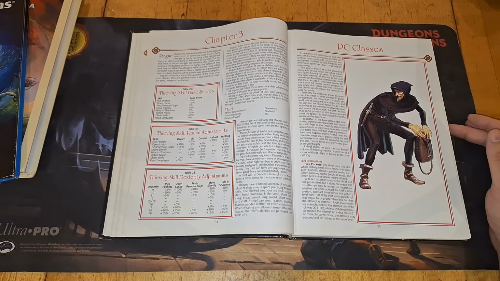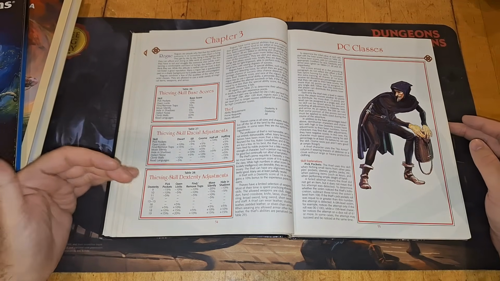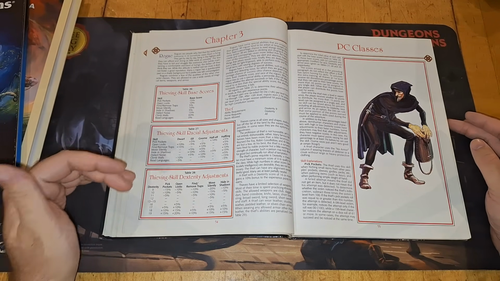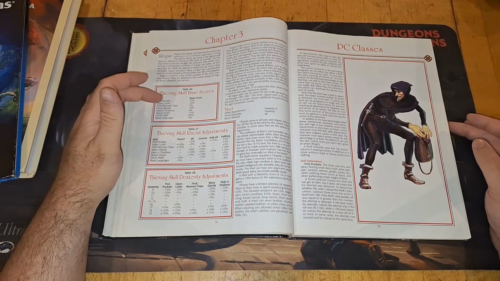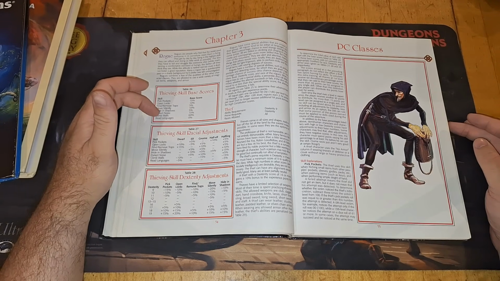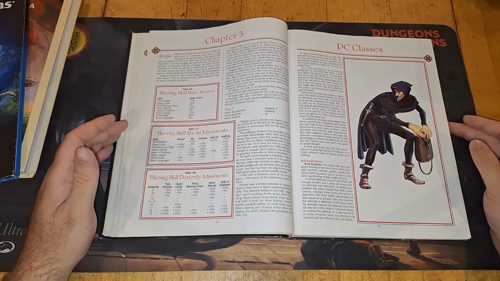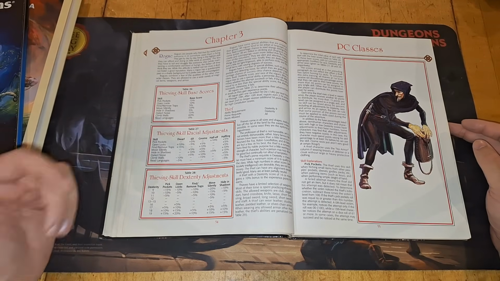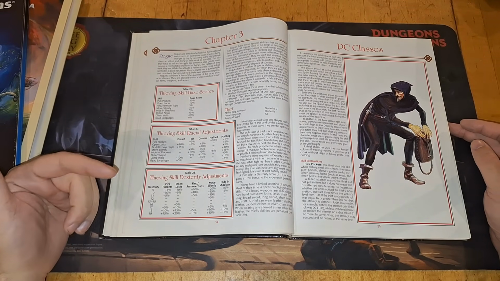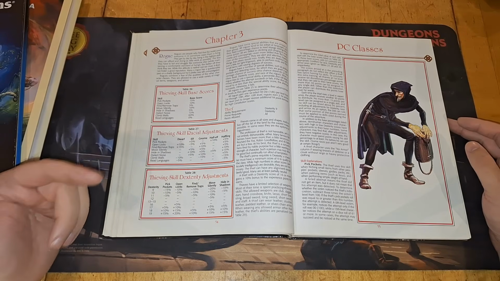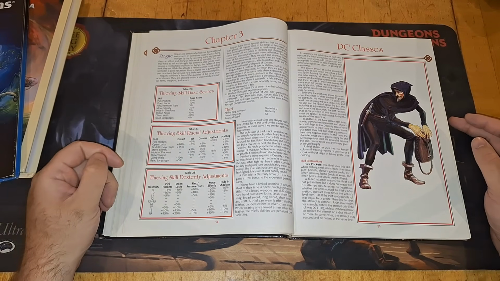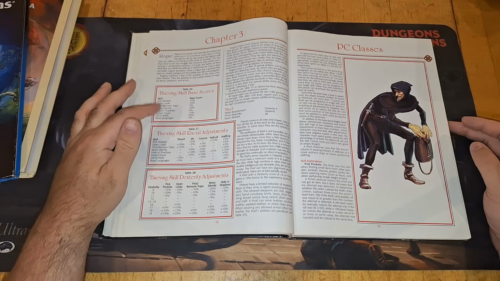But you also get 60 percentage points that you can distribute amongst the abilities. So there's what? 1, 2, 3, 4, 5, 6, 7, 8. So you have 60 points that you can distribute. No more than 30 points can go into a single ability. But you're able to fully customize your thieving abilities now.